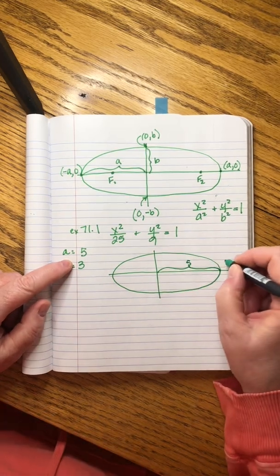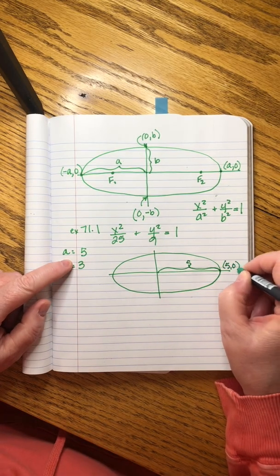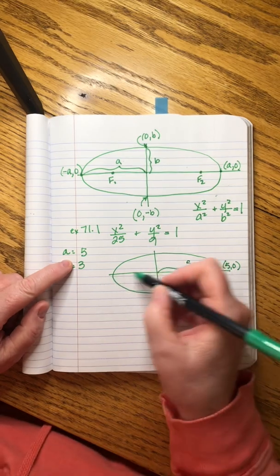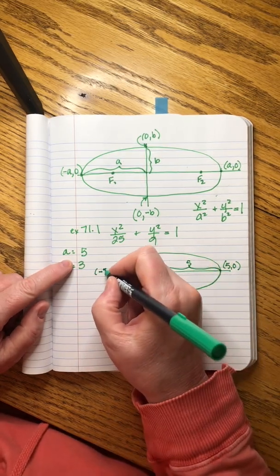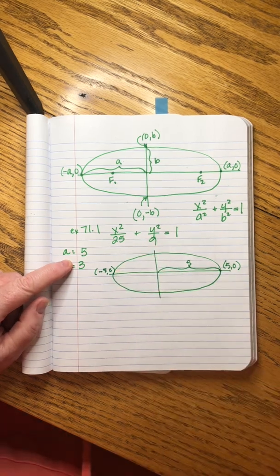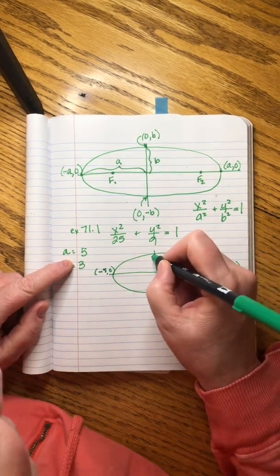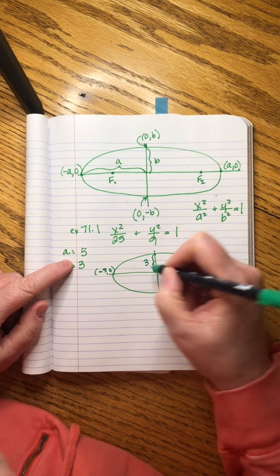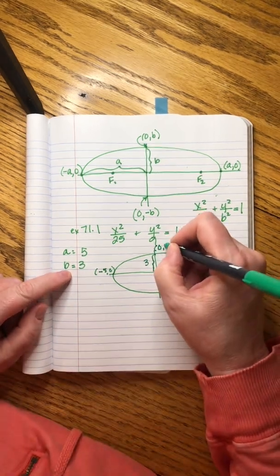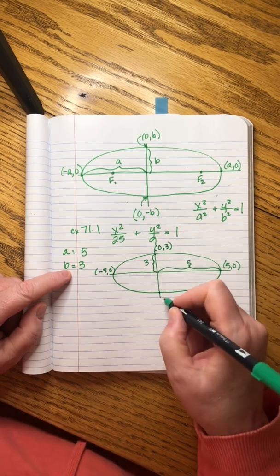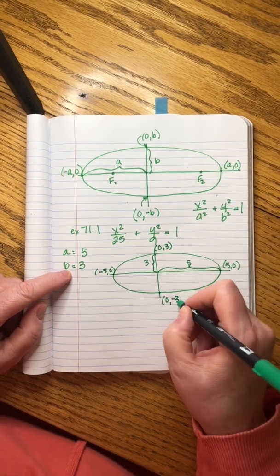So this point would be 5, 0. And then I know over here, this is also 5 units long. So this is going to be negative 5, 0. All right. And then I know that this dimension is 3, as is this one. So this point is going to be 0, positive 3. And this point down here is 0, negative 3.